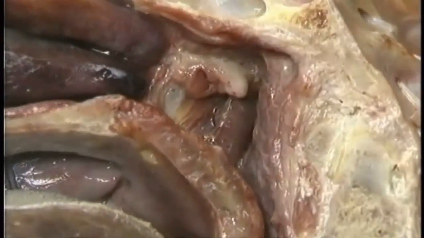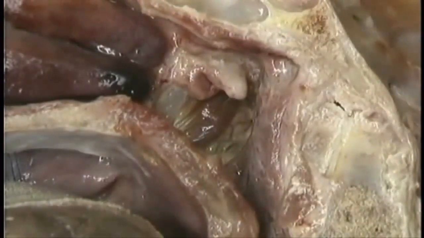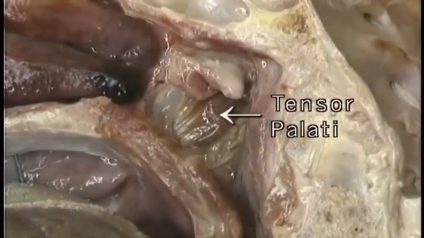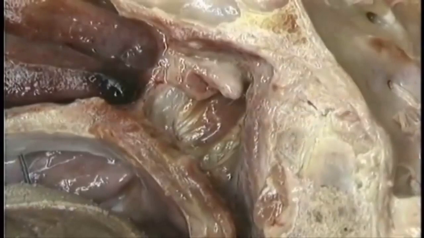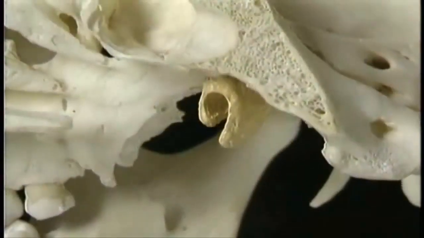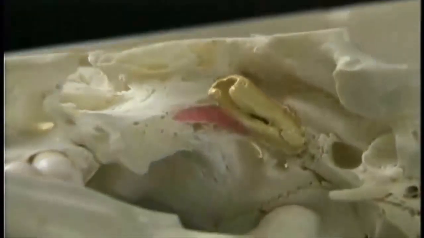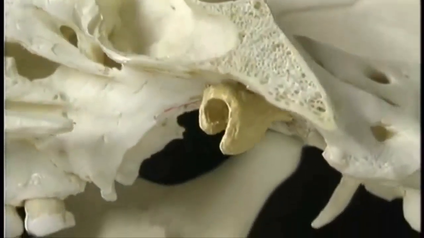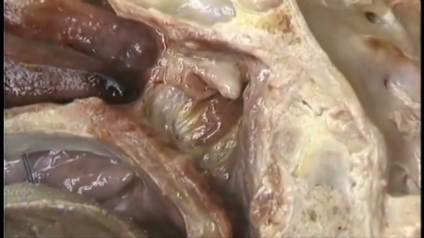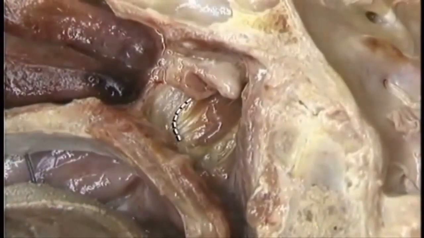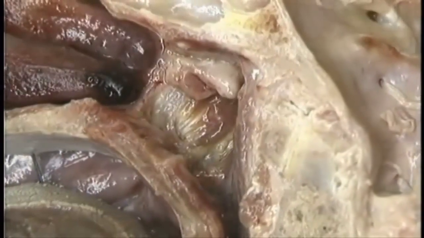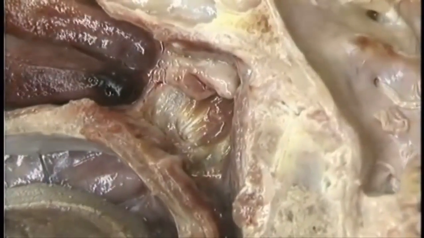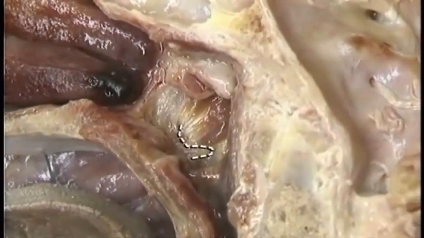To see the tensor palati muscle, we'll remove the levator. Here's tensor palati. Tensor palati arises from this area, just above the root of the medial pterygoid plate. Here's the edge of the medial pterygoid plate. The fibers of tensor palati pass downward and forward towards the pterygoid hamulus, which is here.